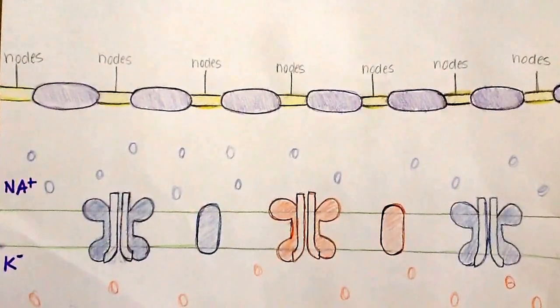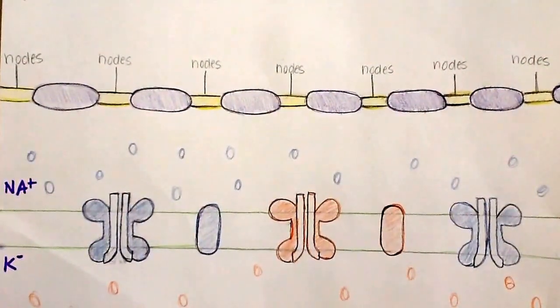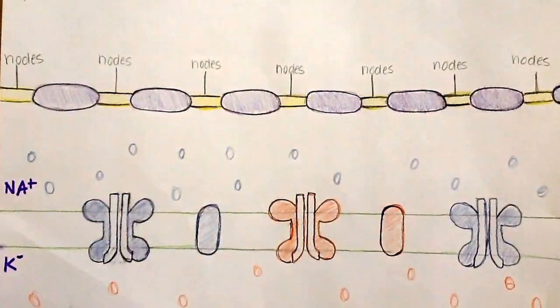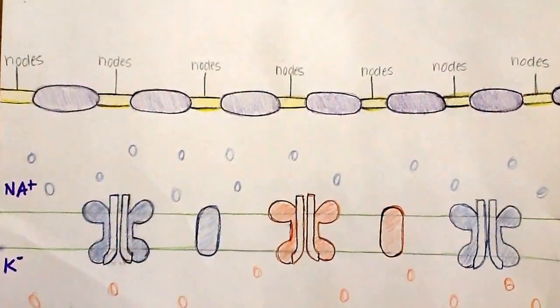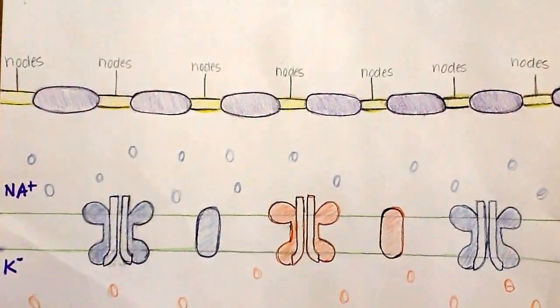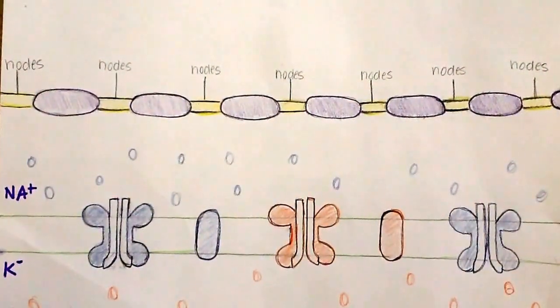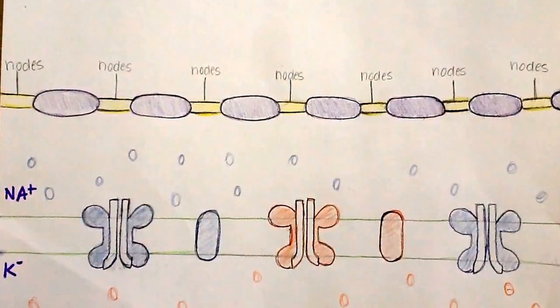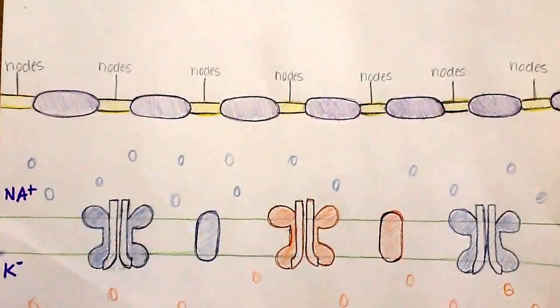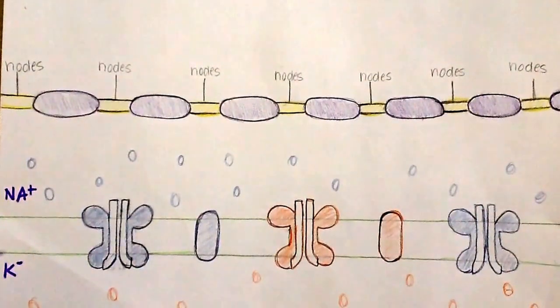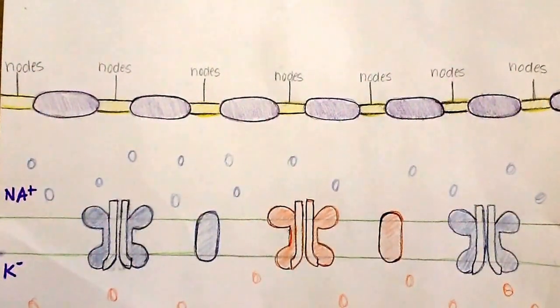When the cell membrane is at resting potential, both sodium and potassium channels are closed, and the inactivation gates are open. After depolarization begins, this makes the membrane potential more positive. This causes the voltage-gated sodium channels to start opening. As sodium moves across the membrane, then voltage-gated potassium channels open, but at a slower rate.